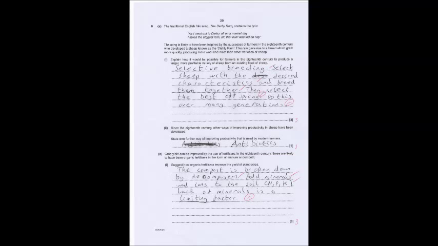Crop yield can be improved by the use of fertilizers in the 18th century. These are likely to have been organic fertilizers in the form of manure or compost. Show how organic fertilizers improve the yield of plant crops. Compost is broken down by decomposers, adding minerals and ions to the soil. That's nitrogen, phosphorus and potassium. Lack of minerals is a limiting factor.